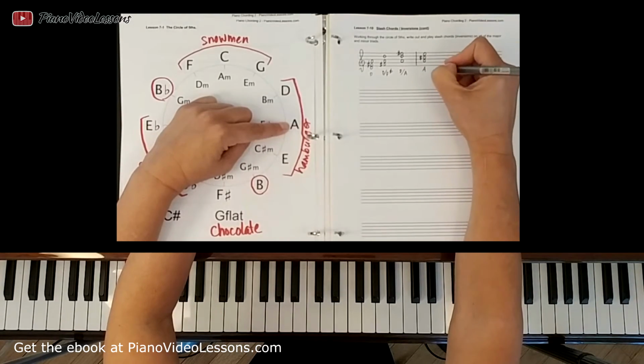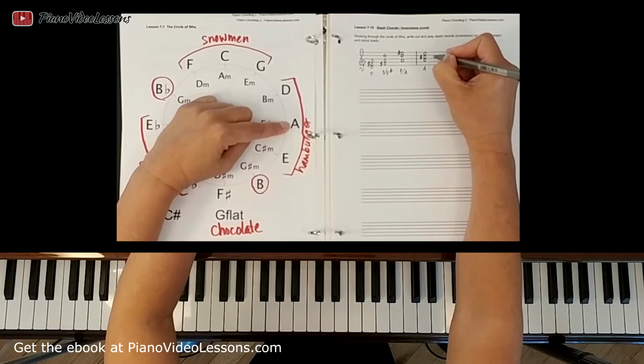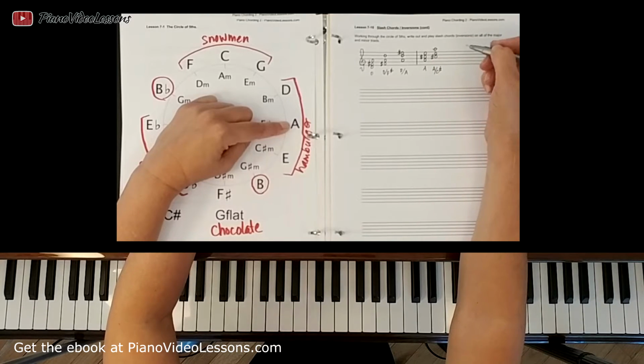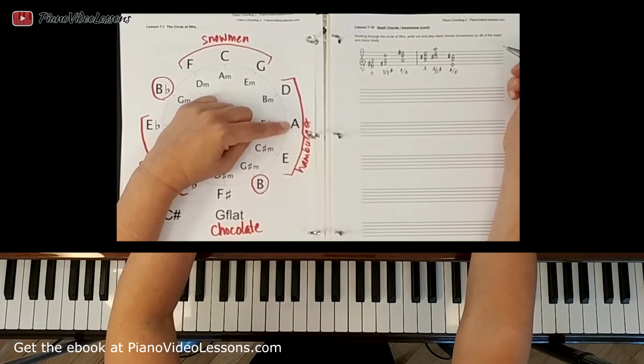Now we can do an A slash C sharp. That's the middle note of the chord. So here we'll have C sharp on the bottom. Then we can have E and A above it. And we can have an A slash E chord. So we'll have E on the bottom with A above it and C sharp. Just like that. You get the idea.